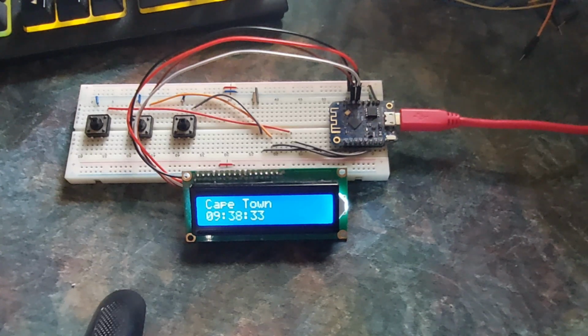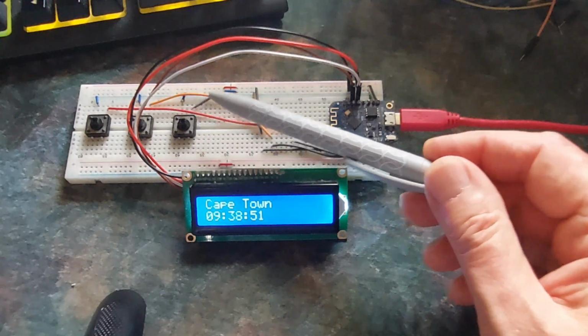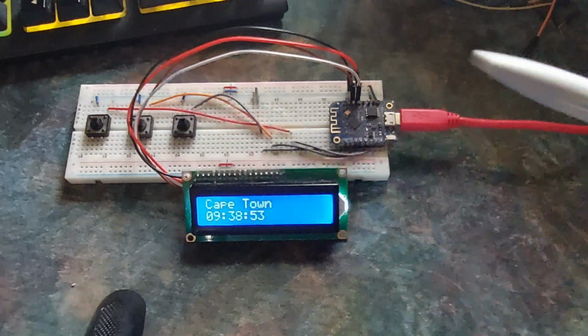Okay, good day guys. This is a new project, showing various different cities in the world with a different time from my position. I'm in Cape Town, so you have three buttons: one to move forward, one to move backward, and one to reset it.